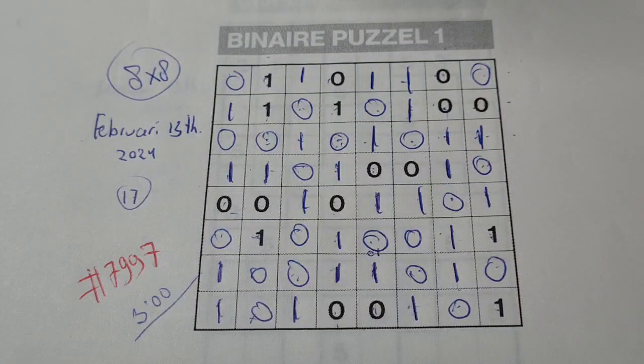Well, we solved it again. And I like this one. Yes, I really do think so.